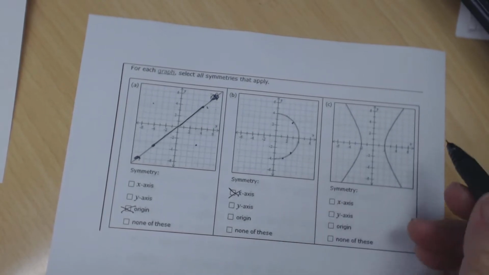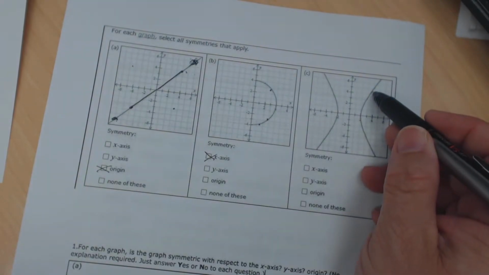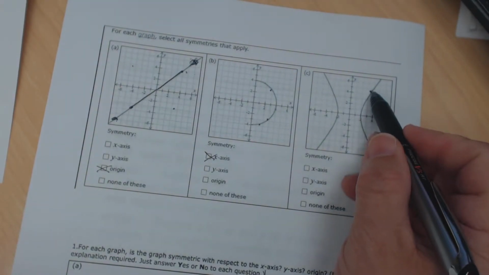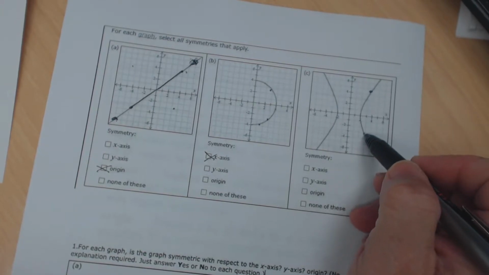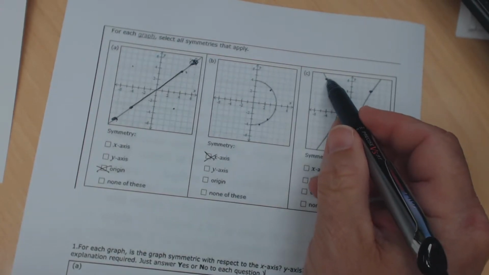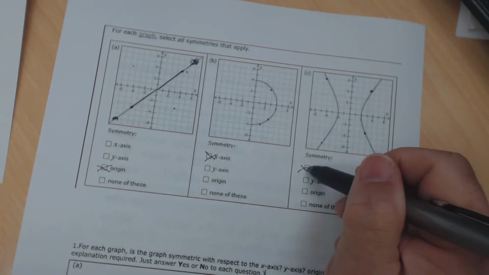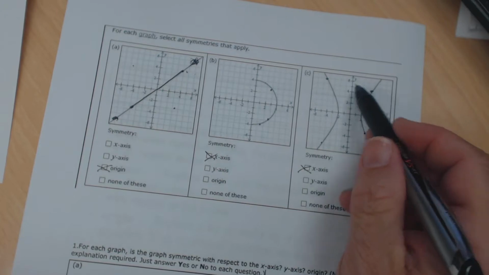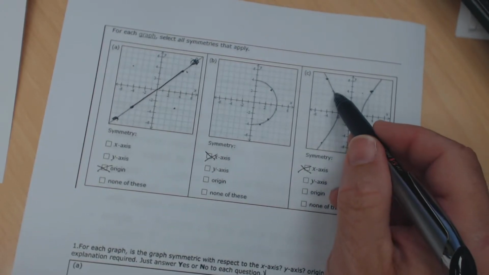It's not the origin. All right, now over here, if I take this point here and reflect it about the x-axis, do I get a point on the graph? Yes. If I take this point here, reflected about the x-axis, do I get a point on the graph? Yes. So it is x-axis symmetry. Y-axis: if I reflect this point about the y-axis, do I get a point on the graph?